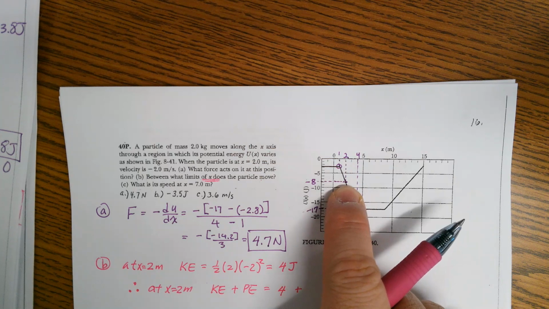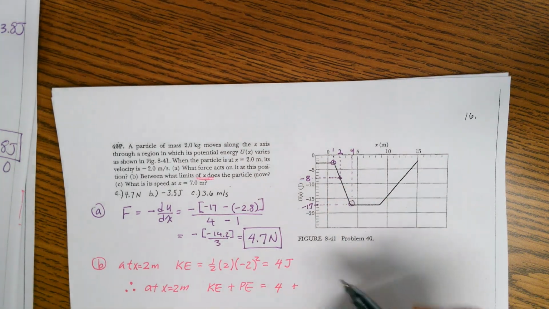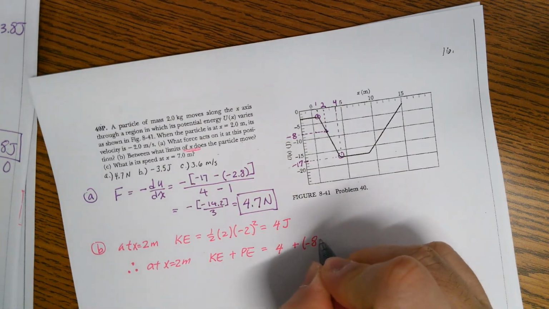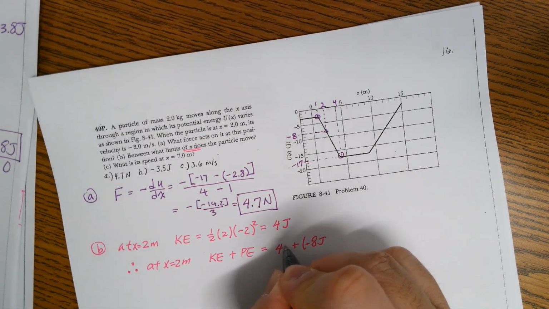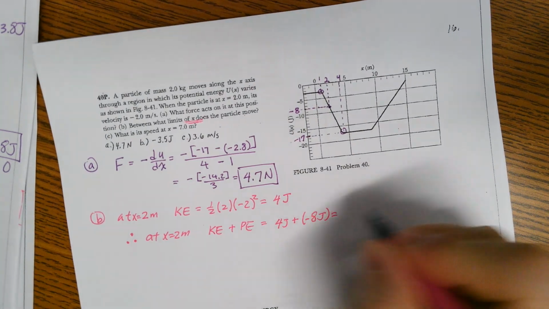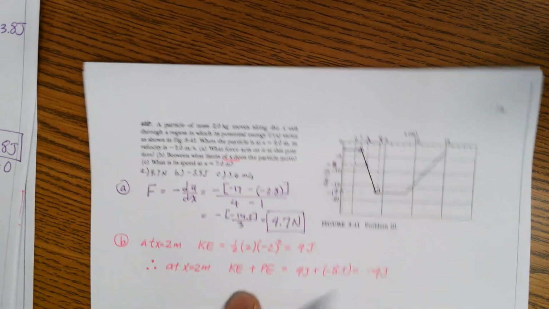It's right here. I'm going to say negative 8 joules. So this is 4 joules, so the total mechanical energy is actually going to be negative 4 joules.